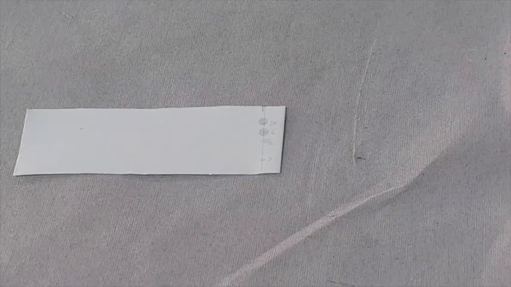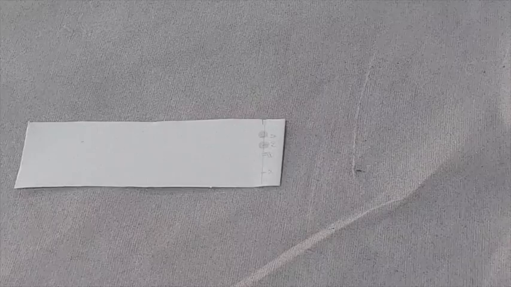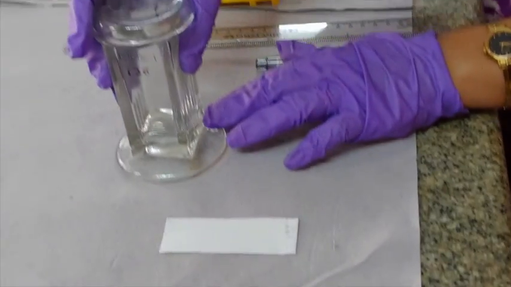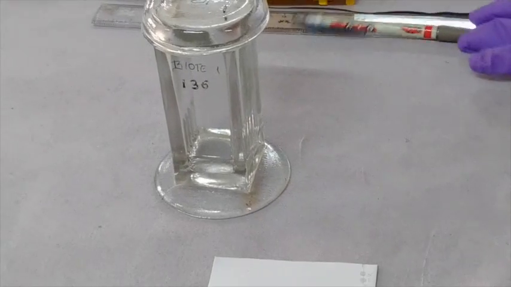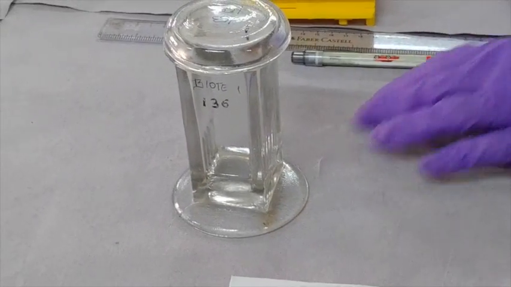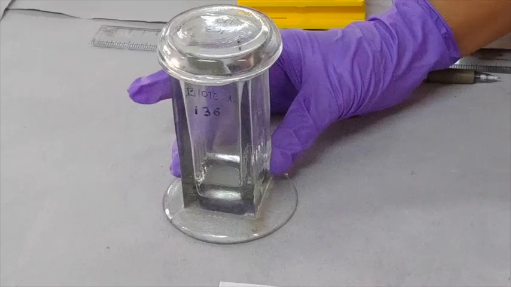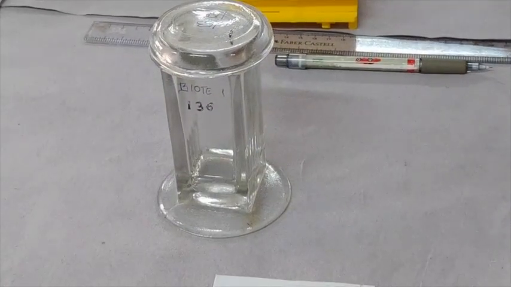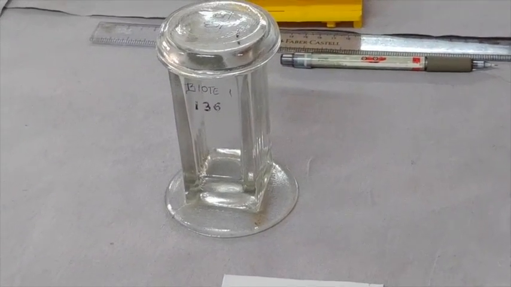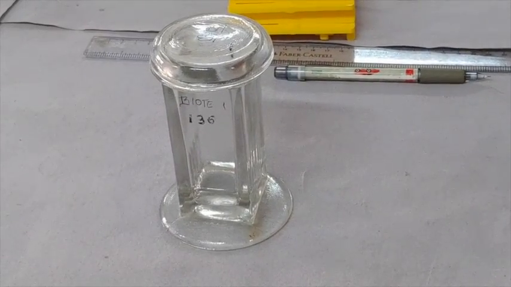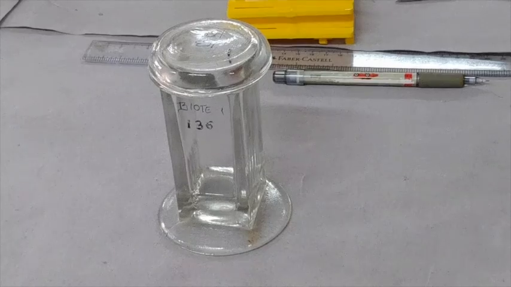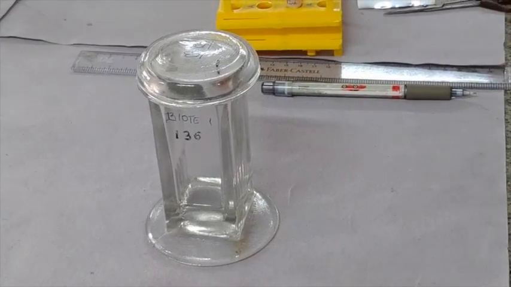Meantime, you can prepare the TLC chamber by preparing the solvent mixture of butanol, acetic acid and water in the ratio of 4:1:1 for around 5 ml, and pour it in the chamber and leave the chamber undisturbed for saturation.